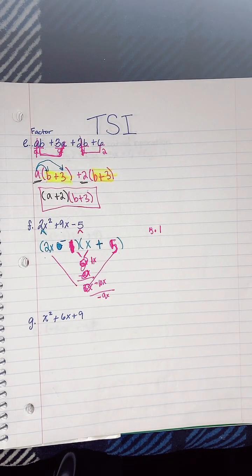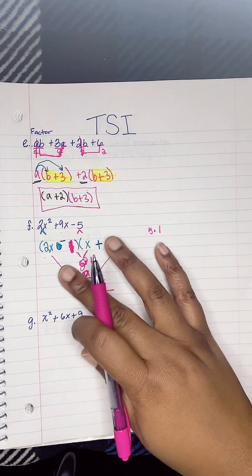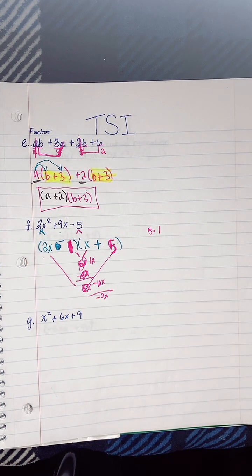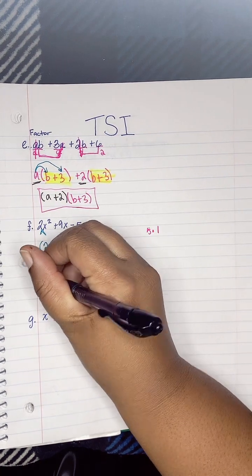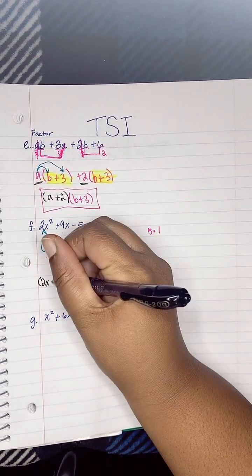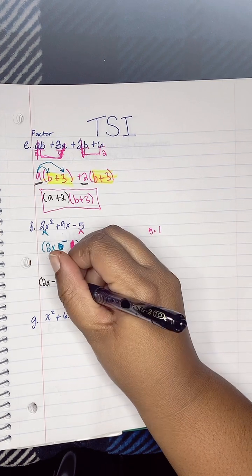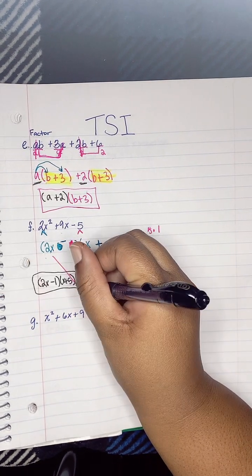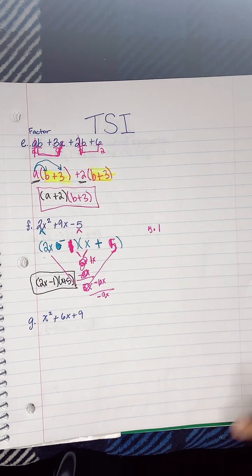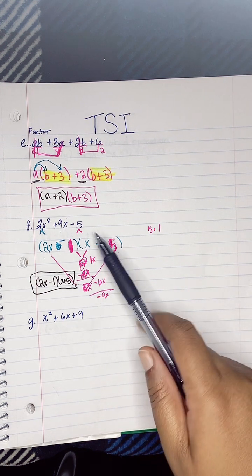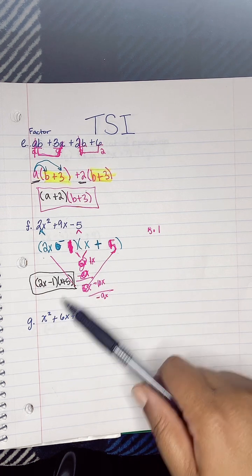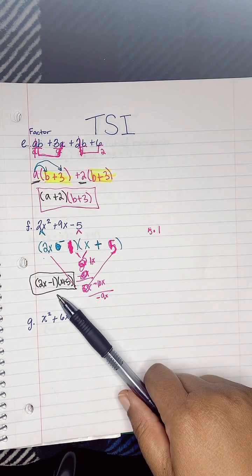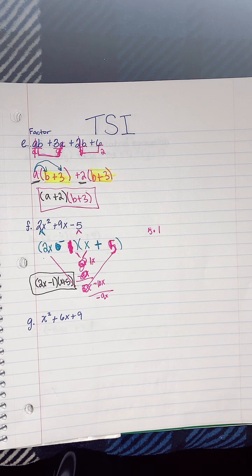So my answer, there's multiple ways we could do this. We can do this a different way, you guys, if you don't like the guess and check method. So my answer could be 2x minus 1, and then x plus 5. And that's my factor of this. Okay. So there's multiple ways. This is the guess and check method, which they usually teach you in college how to do it this way. There's another way we could do this.